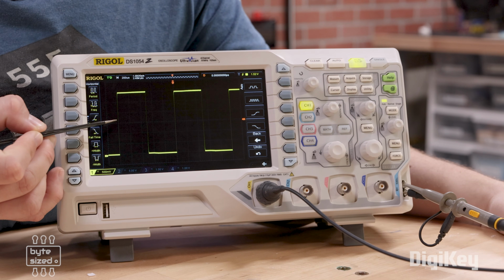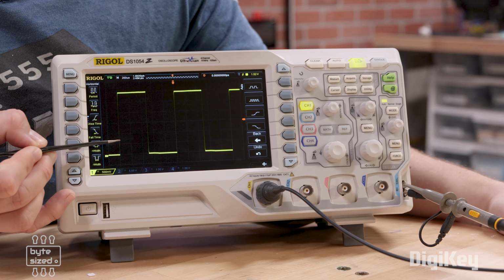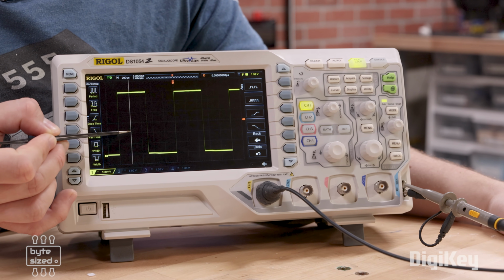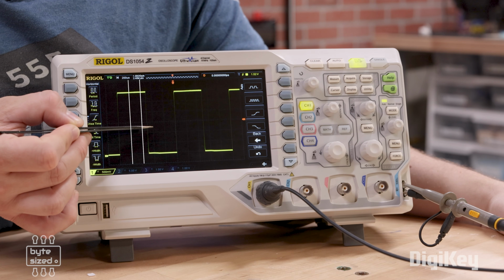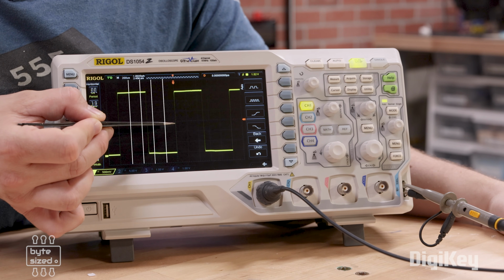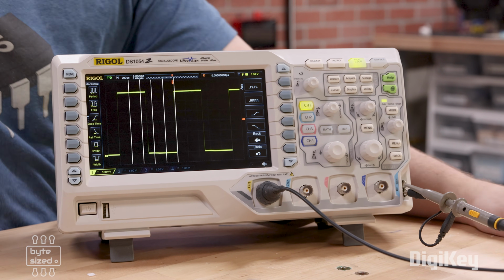I'll start with this rising edge here because it lines up with one of our vertical grid lines. So we've got 200, 400, 600, 800, and 1,000 microseconds. So that's 1 millisecond, and that makes sense because I know that this is a 1 kilohertz square wave.